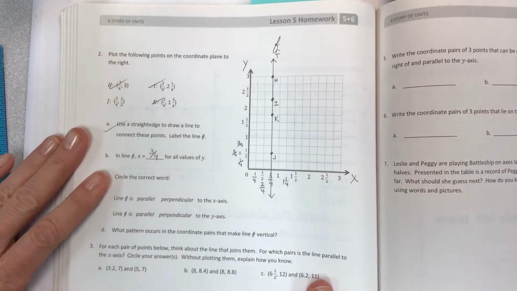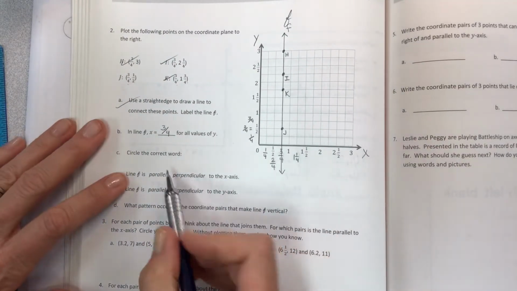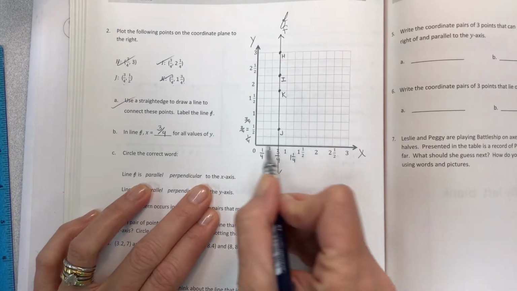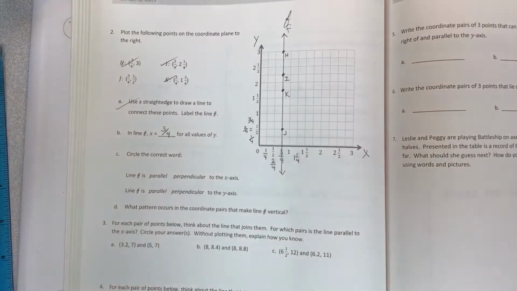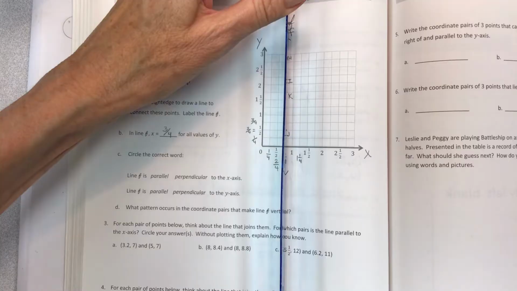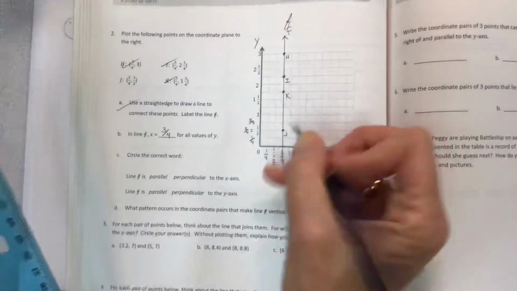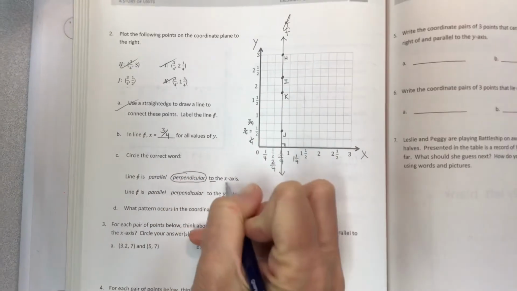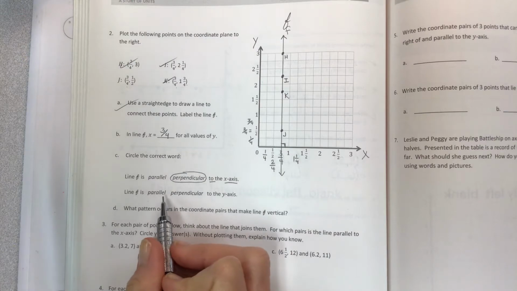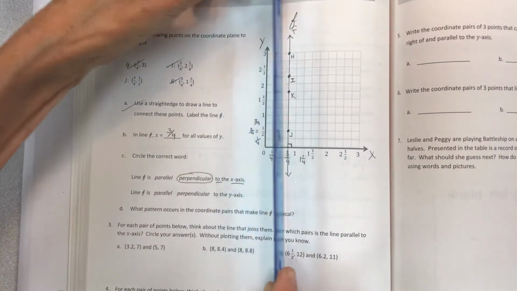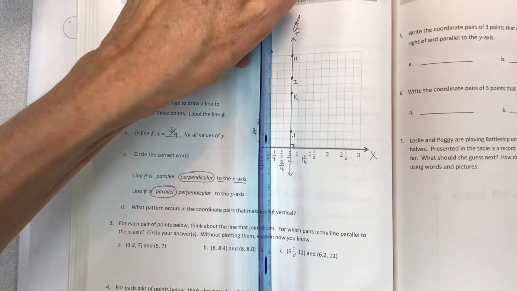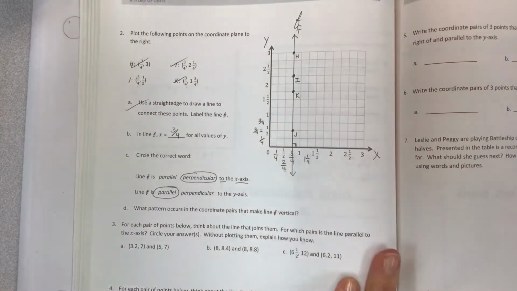So we're going to circle the correct word, thinking about parallel and perpendicular. So line F is what to the x-axis? This is the x-axis, and so here is line F. How does line F interact with x? Well, it crosses it, making a right angle, which means it is perpendicular to x. Line F then is parallel to y. So parallel to y and perpendicular to x because it crosses at a 90-degree angle.